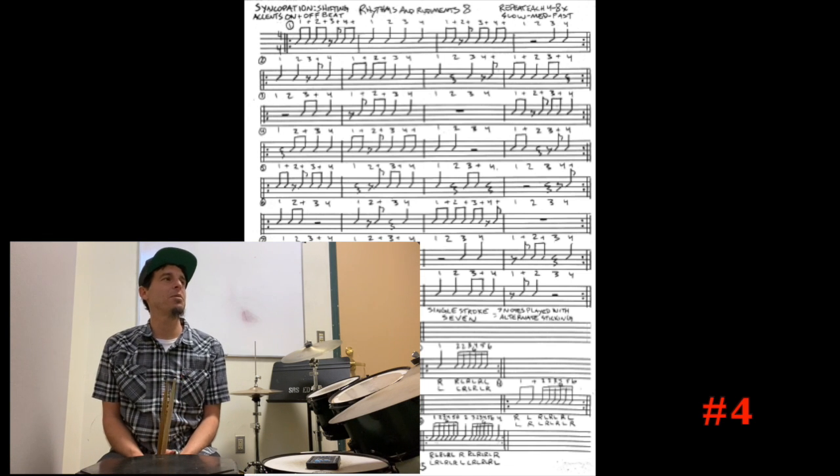Okay, let's take a look at number 4. For number 4, we have a quarter note rest on beat 1. We have eighth notes on beat 2, quarter notes on beats 3 and 4. On bar 2, we have eighth notes on beat 1, eighth note rest on beat 2. We'll hit the end of the beat. Beat 3 is a quarter note. Beat 4 are eighth notes.